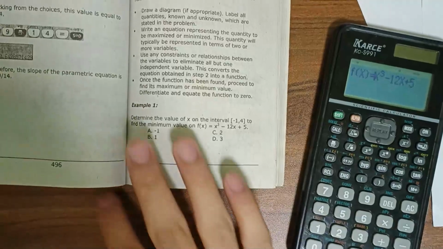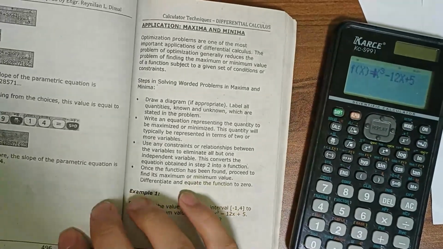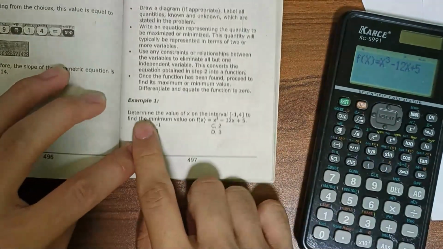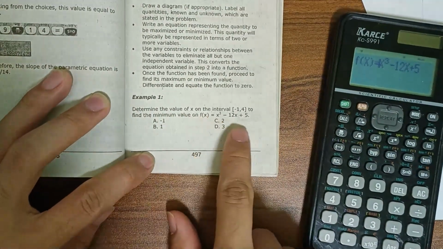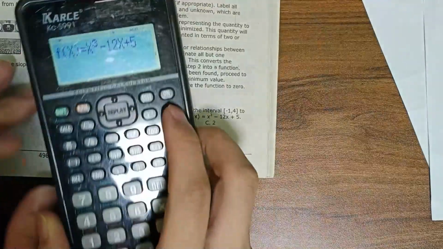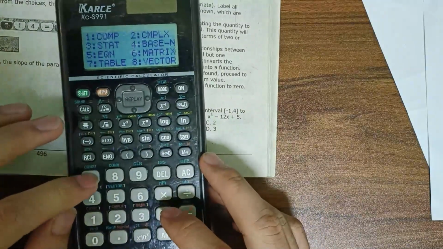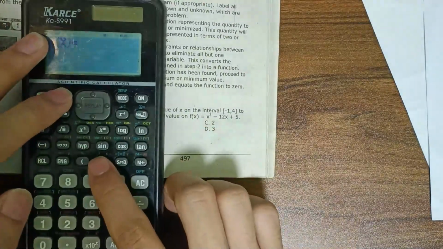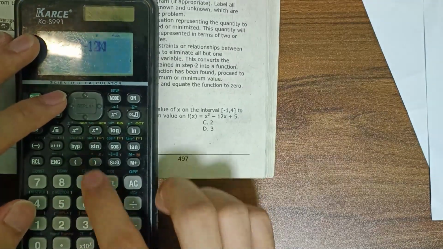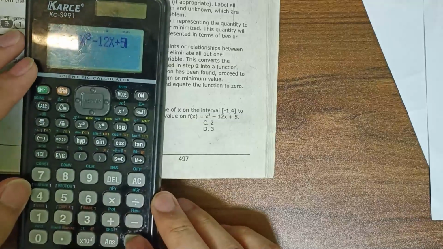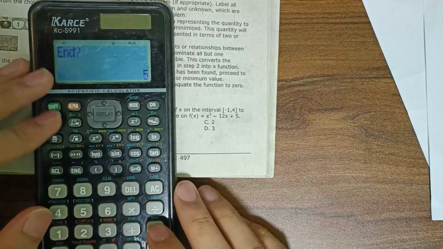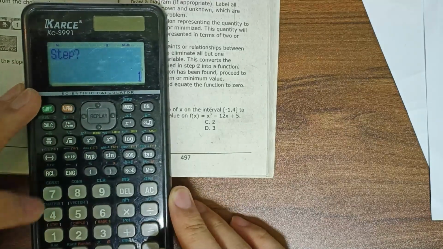So our next topic for differential calculus is maxima and minima. Our first problem is to determine the value of x on this interval to find the minimum value of f of x. So we're just going to mode 7, type our function, then press equals, then start is -1, end is 4, step is 1.